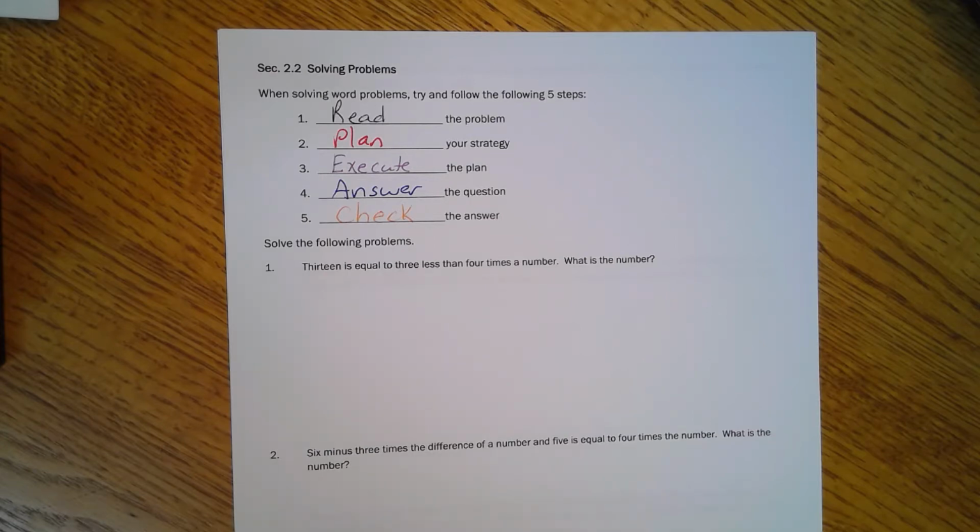So the next thing you want to do is try and plan your strategy. So be very picky on what is the question asking and how are you going to solve it. And then execute that plan. Sometimes that plan works, sometimes it doesn't. So try a plan, and if it works, great. If not, try something else.